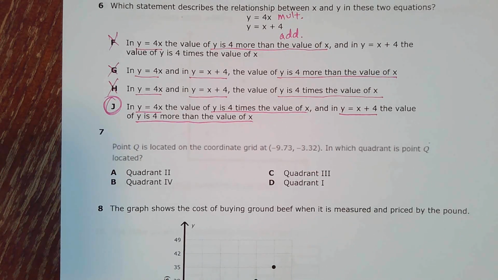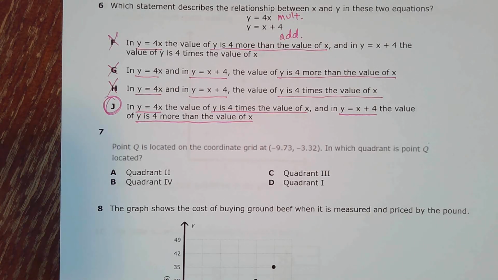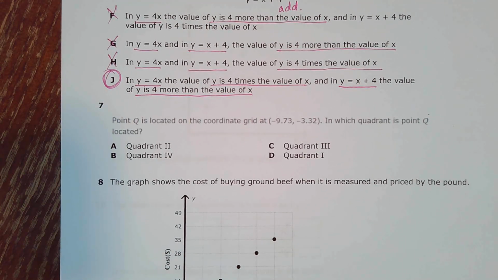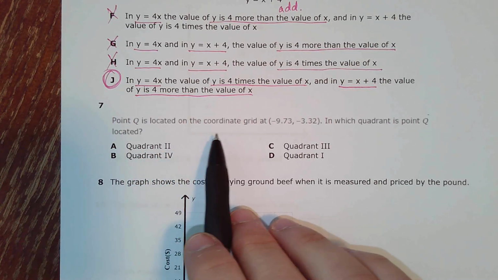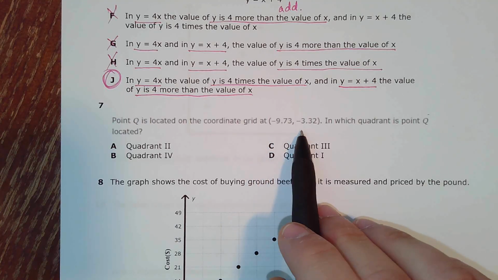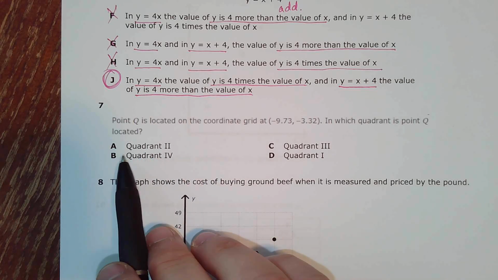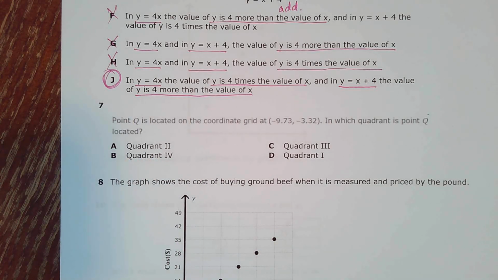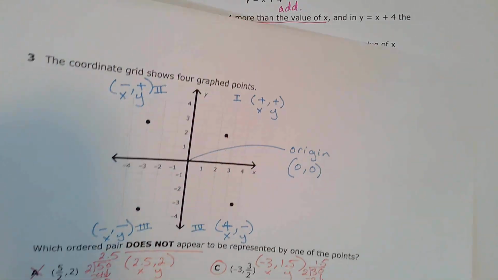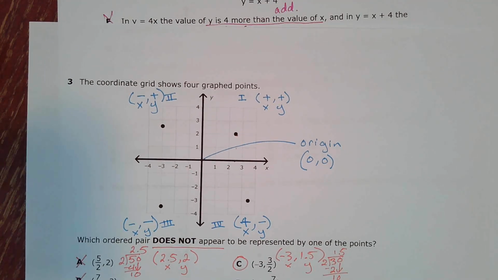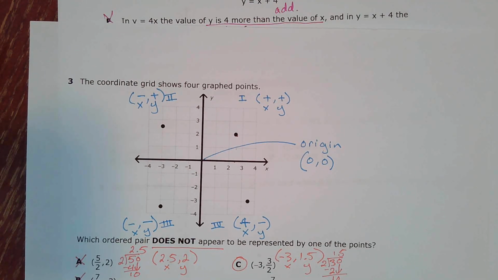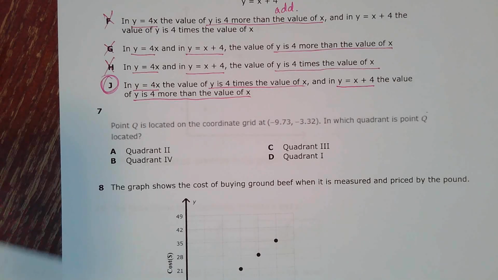Okay, so for this one, we're going to do something I did in class as well, right? They're saying point Q is located on the coordinate grid at negative 9.73 and negative 3.32. In which quadrant is point Q located? So I'm just going to put this up for about 5 seconds. So which quadrant represents two negative values?